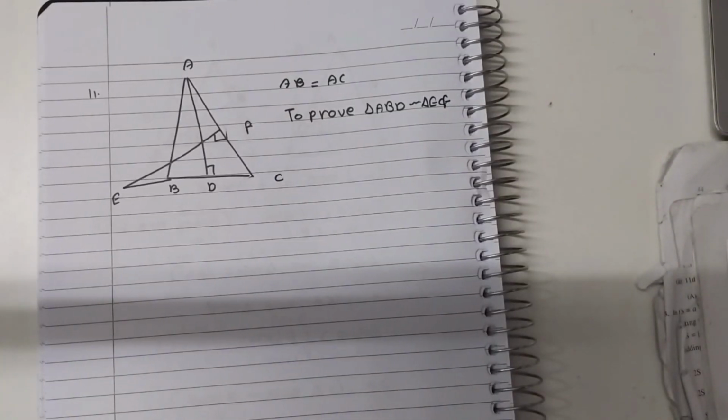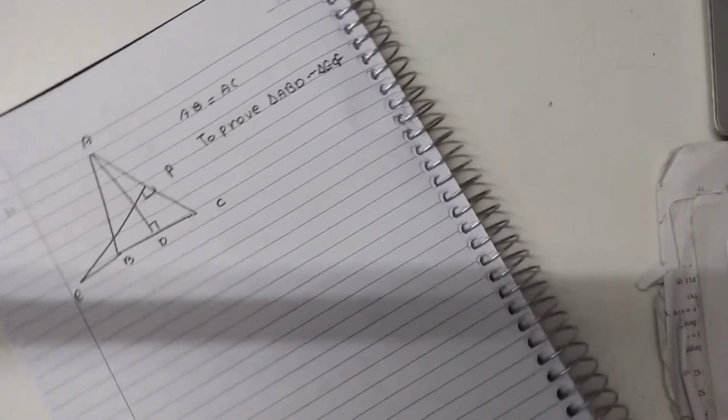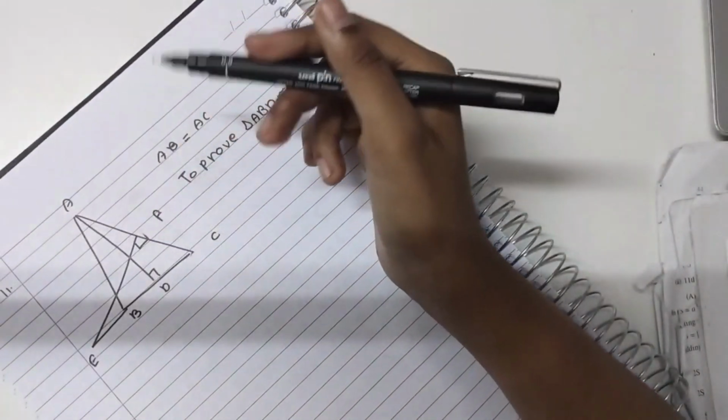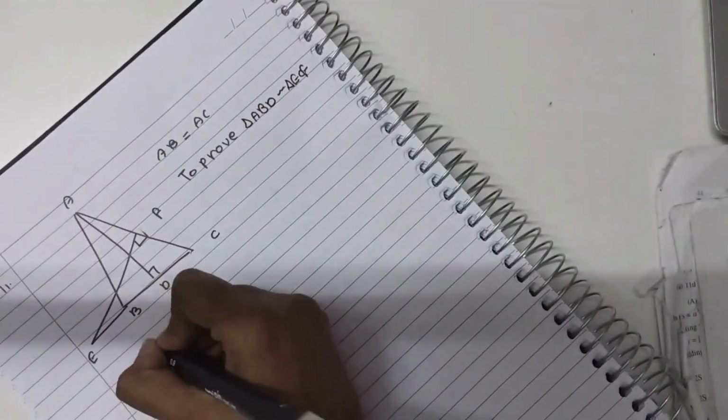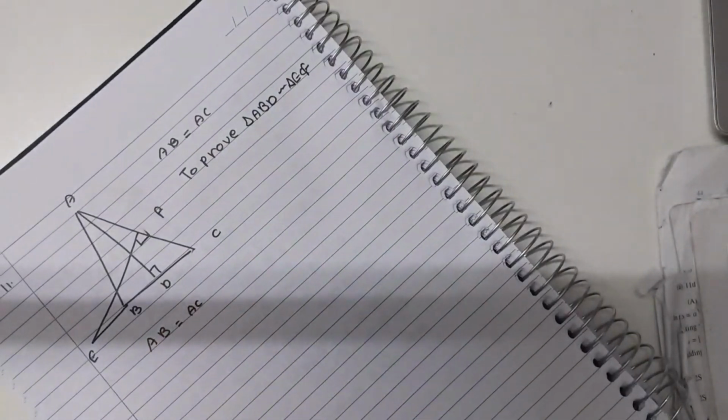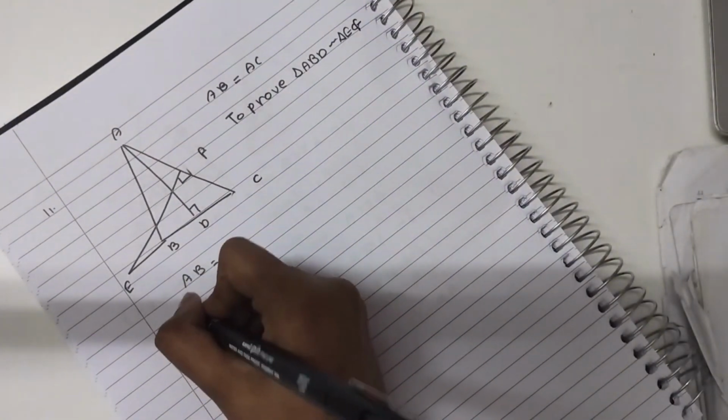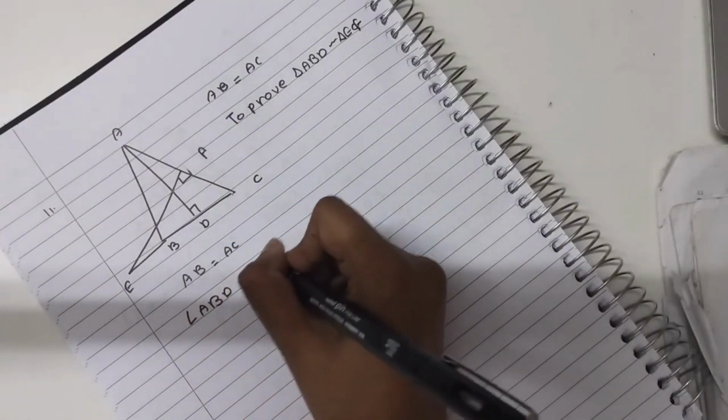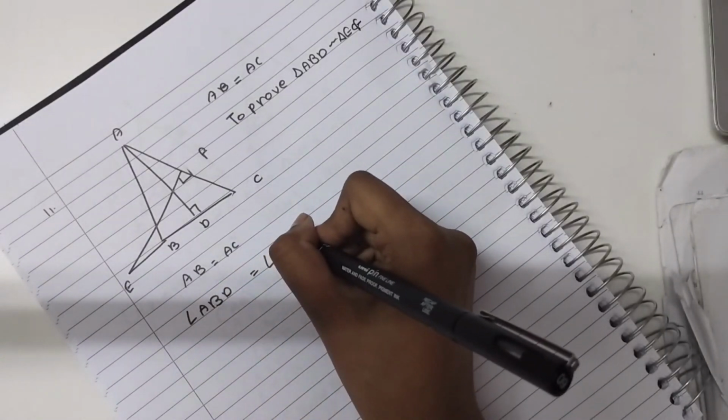In the 11th question, they've given that in the following figure, E is a point on side CB produced of an isosceles triangle ABC, with AB equal to AC, and AD is perpendicular to BC, and EF is perpendicular to AC. We need to prove that triangle ABD is similar to triangle ECF. Since ABC is an isosceles triangle, AB is equal to AC, and that means angle ABD is equal to angle ECF.